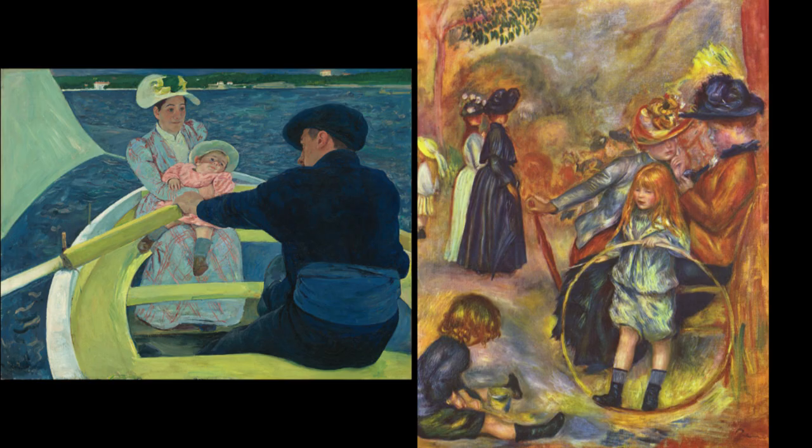Renoir's woman on the right edge is leaning against a tree facing to the left and wears a dark blue hat, like the man rowing the boat facing to the left in The Boating Party.